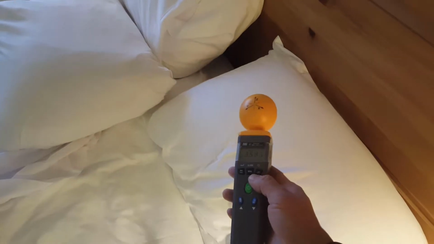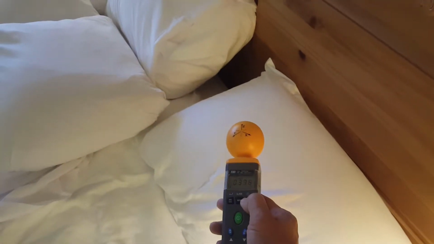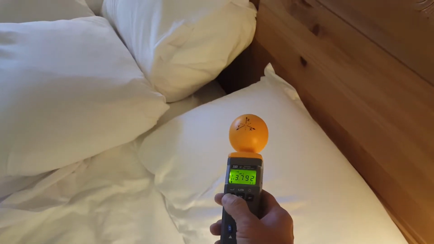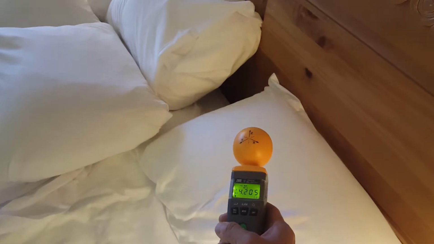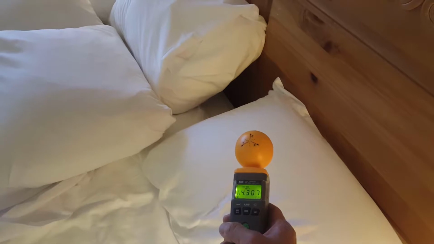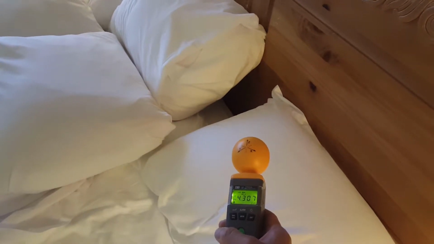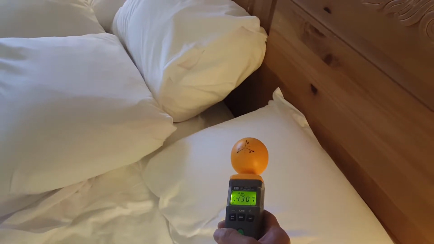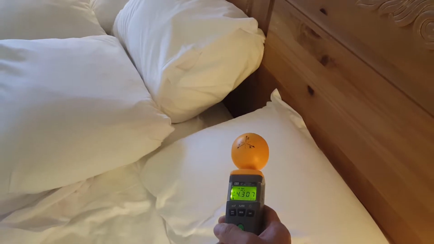Let's go to the other side of where I sleep. Don't forget to turn up the light and press the max button to get an accurate result. Hold it steady for a few seconds. As you can see, it is showing you about 4.3 milliwatts per meter square.